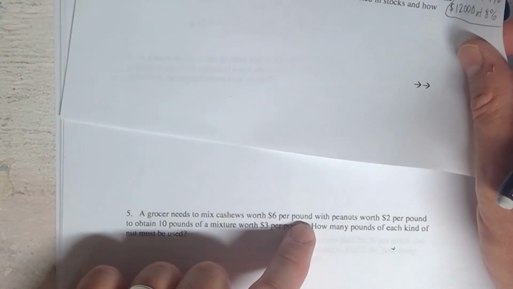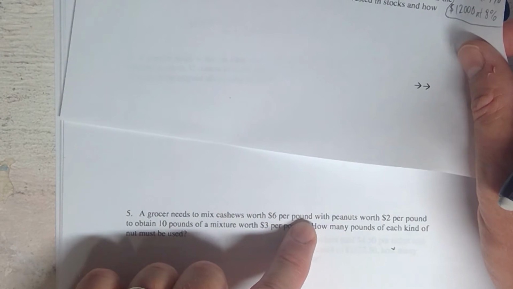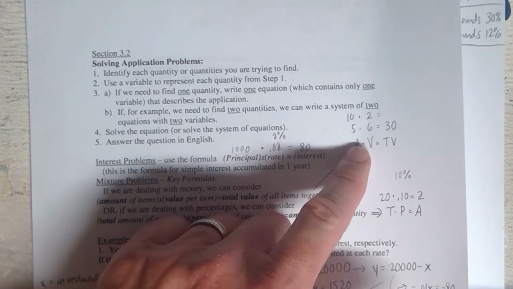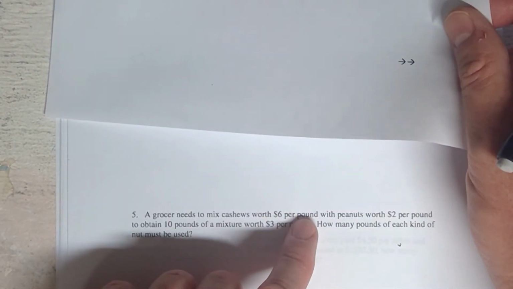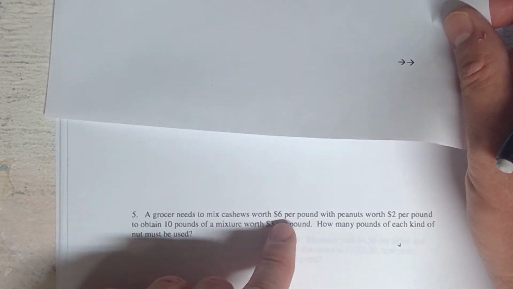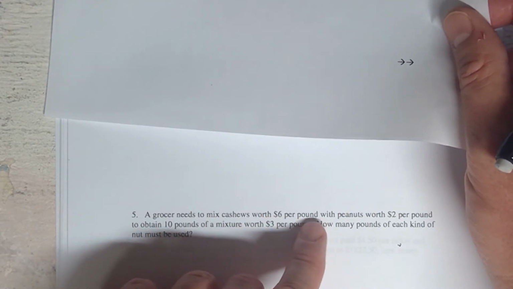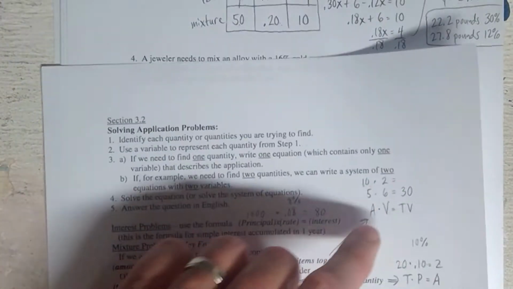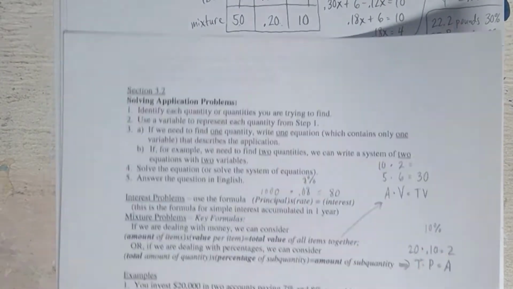Okay, it all depends on how it's worded. If it's per pound, then it's pounds in the A part. If it's the amount of ounces, then the A is the amount of ounces. Okay, so cost per pound is the amount of pounds in the first spot. Cost per ounce, if it was per ounce, then you would put the amount of ounces here.